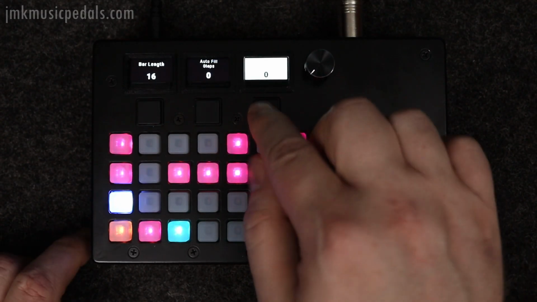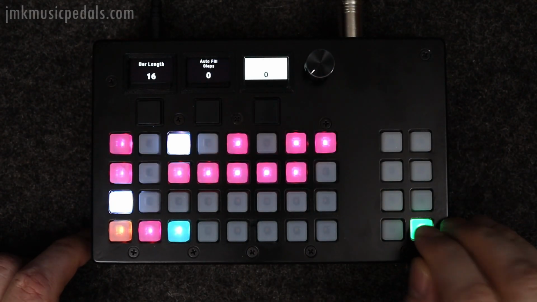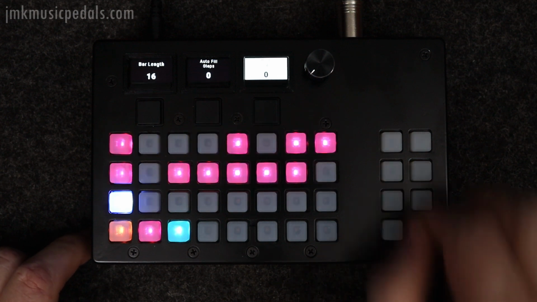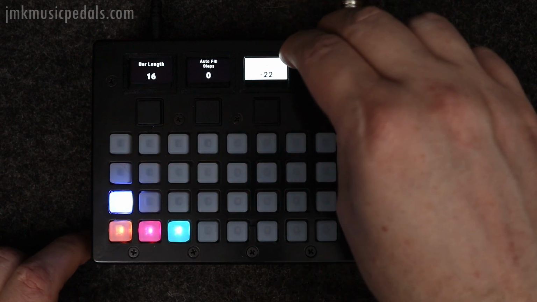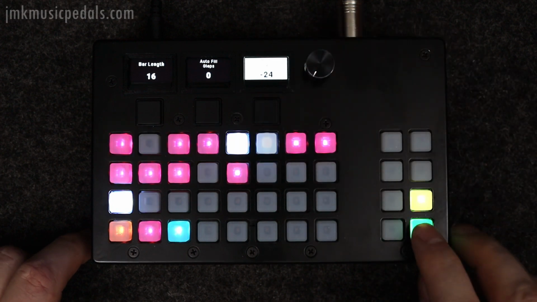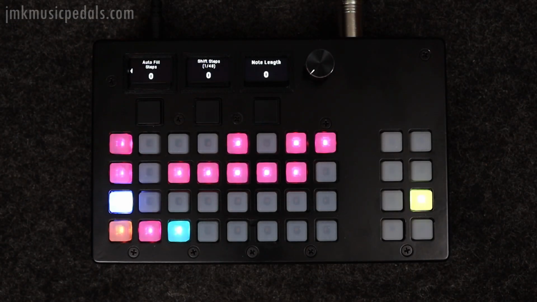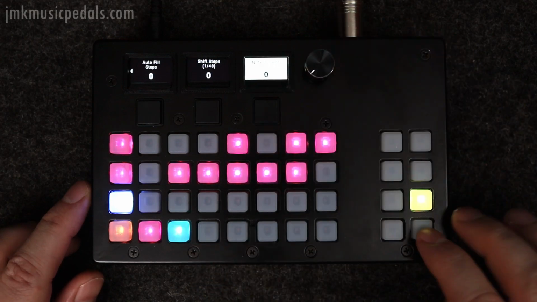Shift will move every note over one step at a time. And note length can be used to set every note's length.